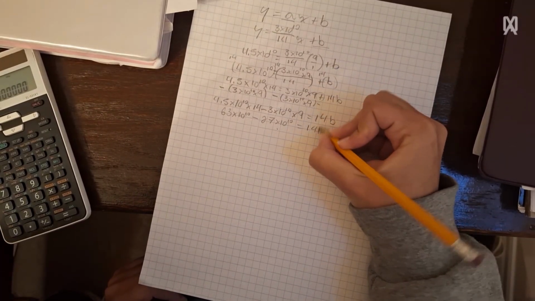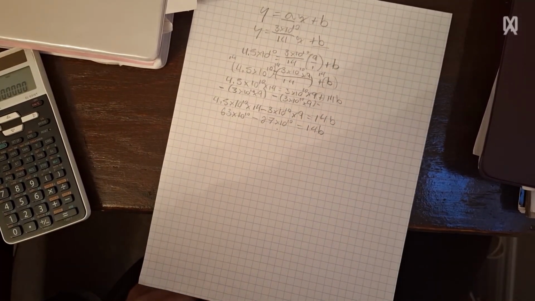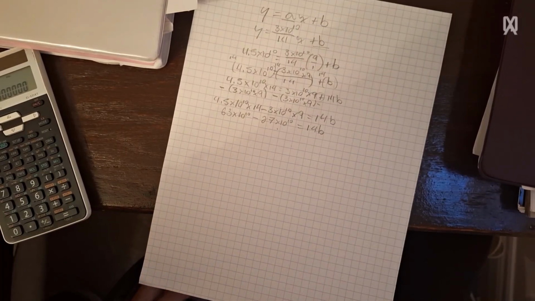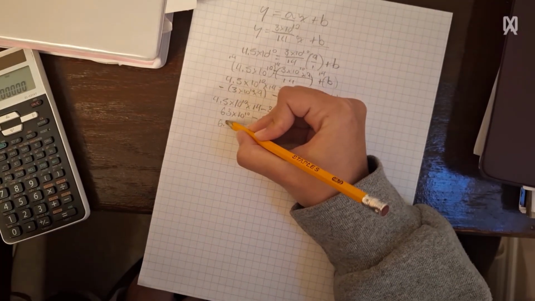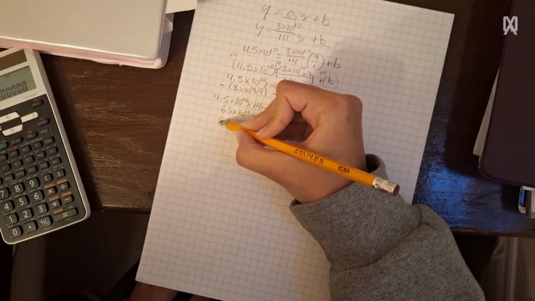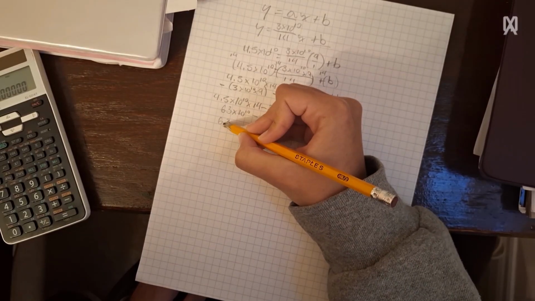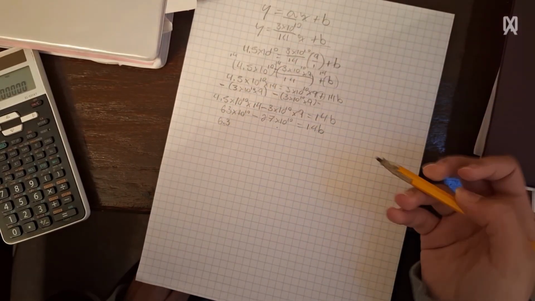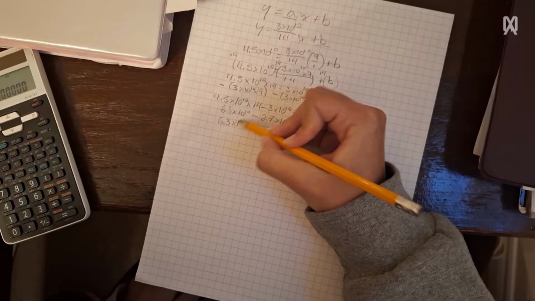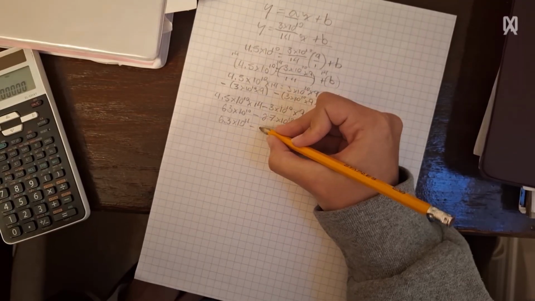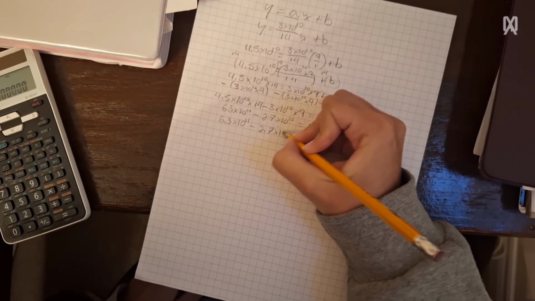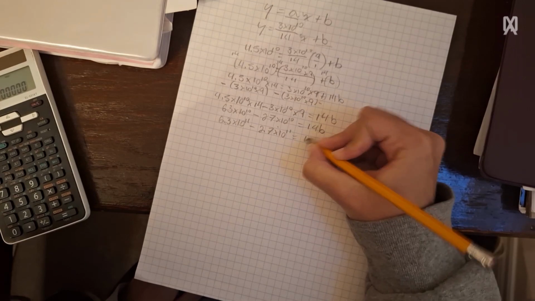equals 14b. But in scientific notation, you can't have 2-digit numbers. Everything in front of the decimal has to be between 1 and 9. So we're going to do times 10 to the power of 11 for both. 2.7 times 10 to the power of 11 equals 14b.